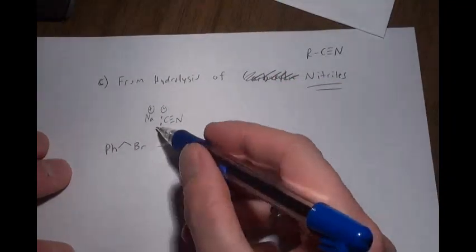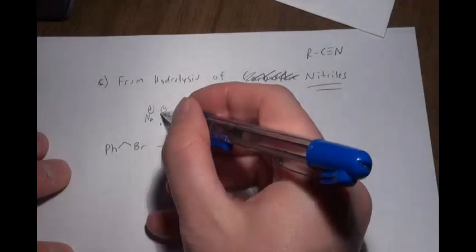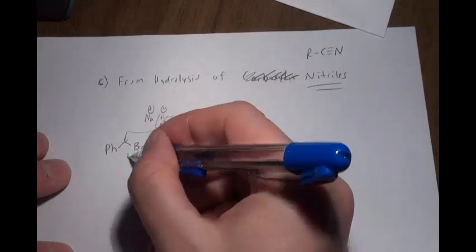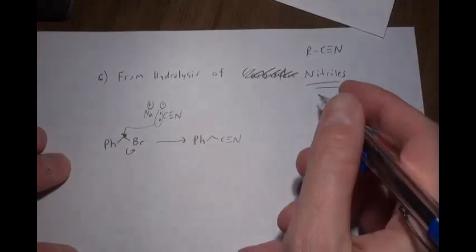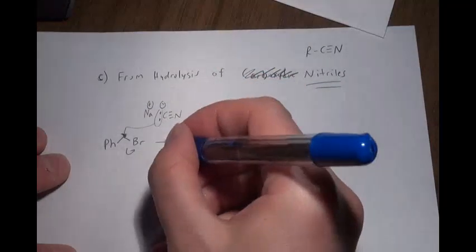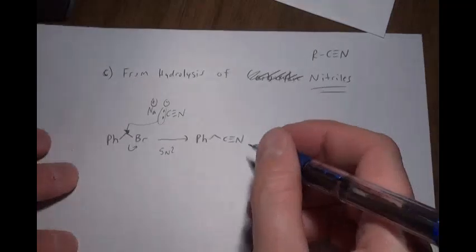And you just use like Na+ CN-, right? Circle, attack. That's really easy. It's an SN2 reaction. That's how you make a nitrile. Okay?